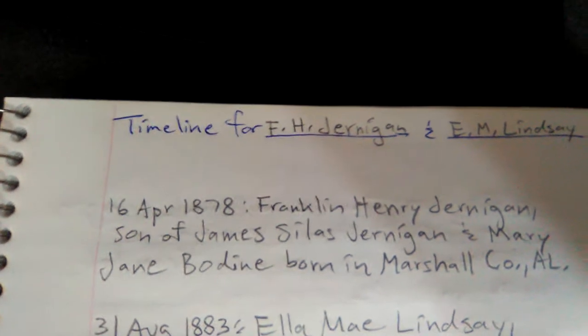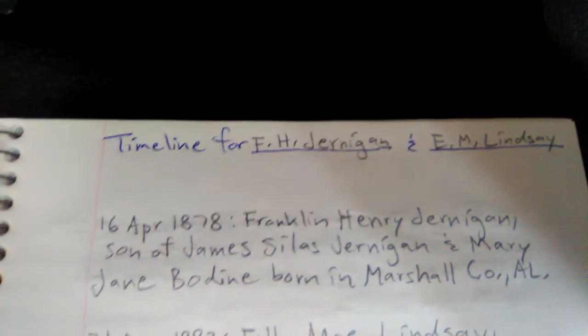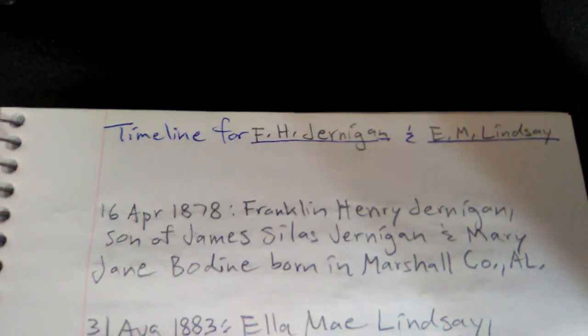For example, we know that Franklin Henry Jernigan was born 1878 in Marshall County, Alabama. So in 1880, which was the time of the 1880 federal census, Franklin Henry Jernigan was about 2 years old.